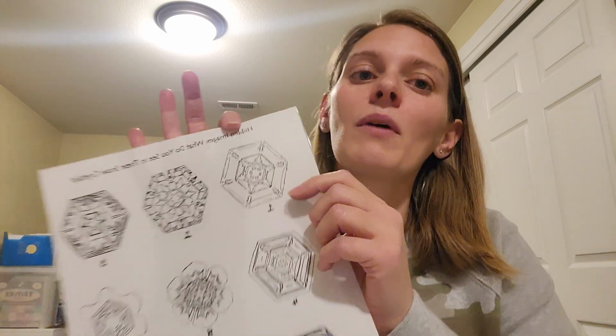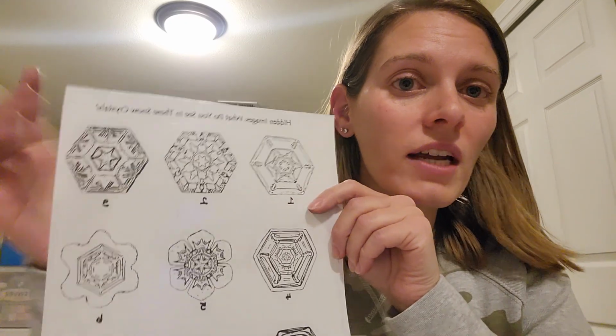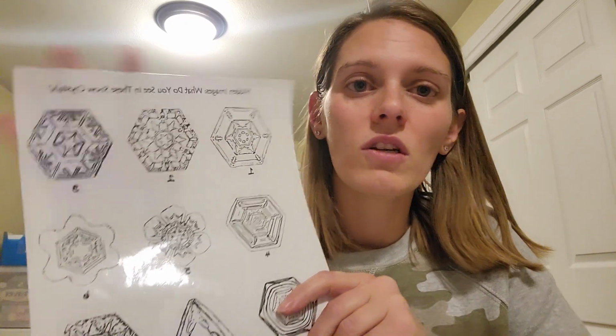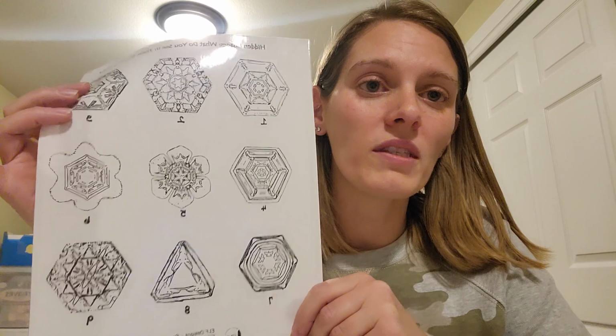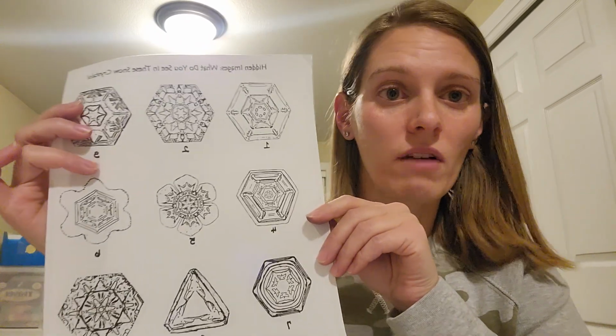And then you want to talk about the designs within each snowflake. So there are ridges, which are the thicker portions, grooves, cavities, etc. And then after you talk about the different designs, you can talk about how they can form stuff. So this is a hidden image handout. This particular handout, you can just do as a group and see what each kid sees within the snowflakes. There are no wrong or right answers, it's just whatever you see.